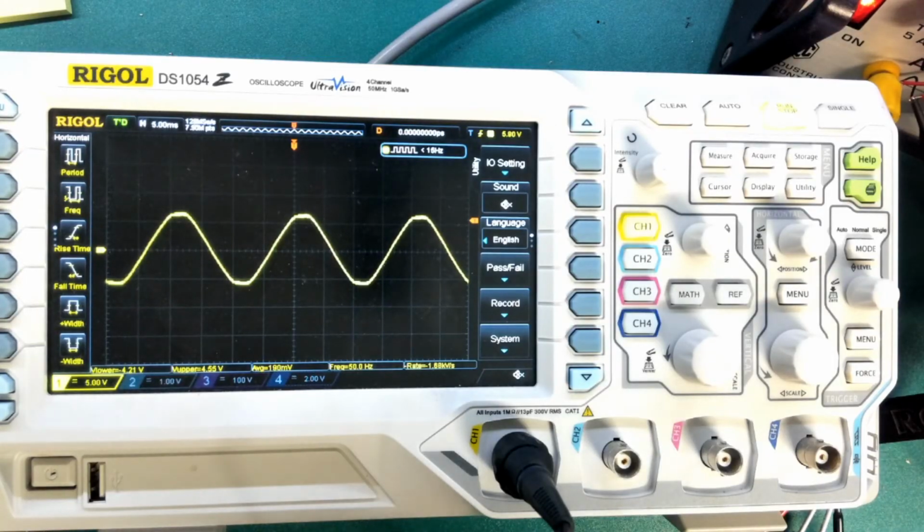Now I've changed the connections over to AC, and we can see very clearly here that the power is changing positive to negative. So here's 0, and here is the cycle where it's positive, and here is the cycle where it's negative. You can see that the power is changing directions. And that's what alternating current is. It's current that alternates between positive and negative.